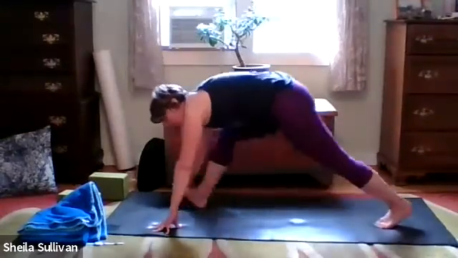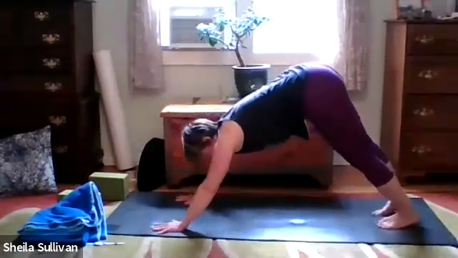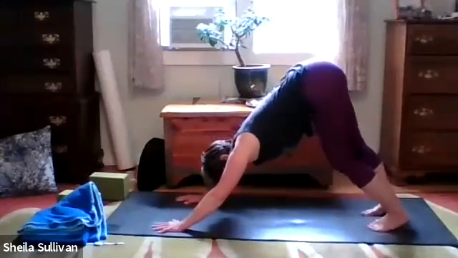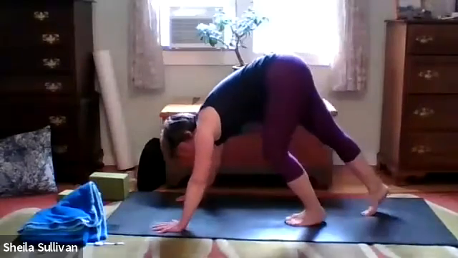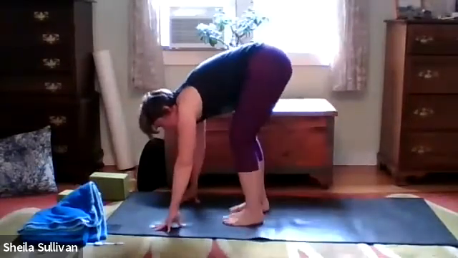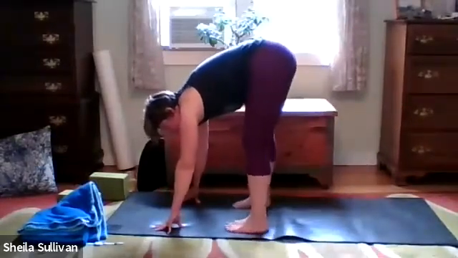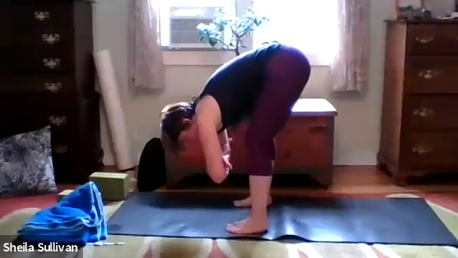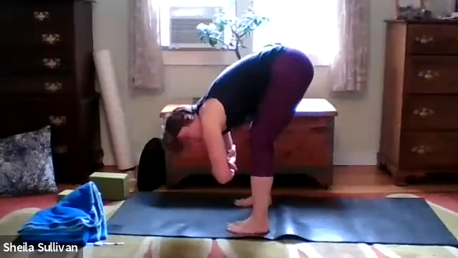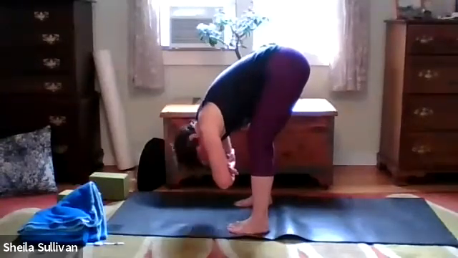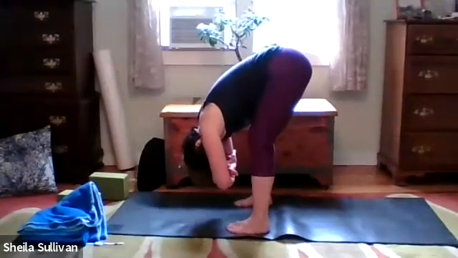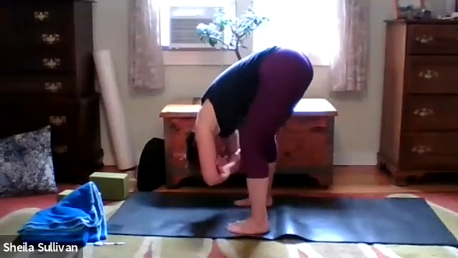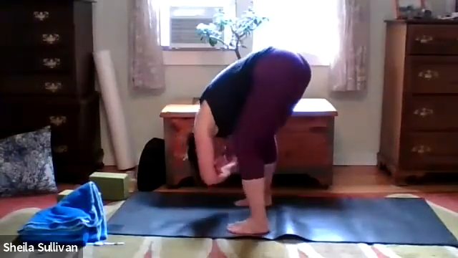Let's step back into downward dog, shaking it out here, and walking our feet towards our hands. Take a minute here to hang in ragdoll. Arms can cross, feet are spread wide apart, knees are bent, head releases, and just swaying side to side here, ragdoll.